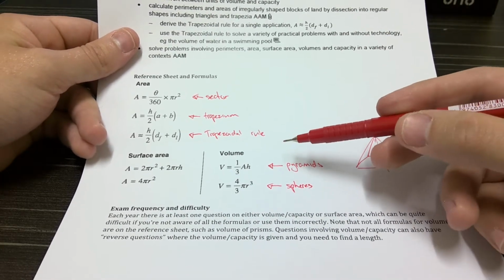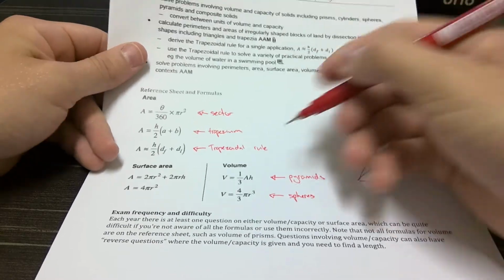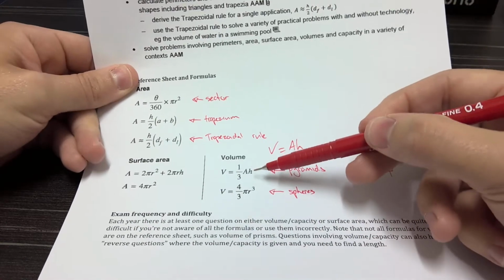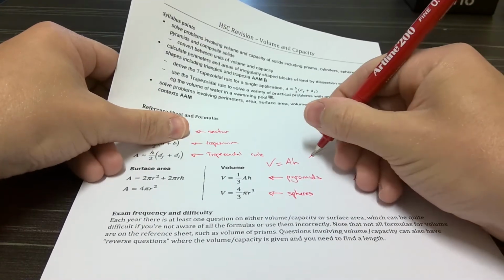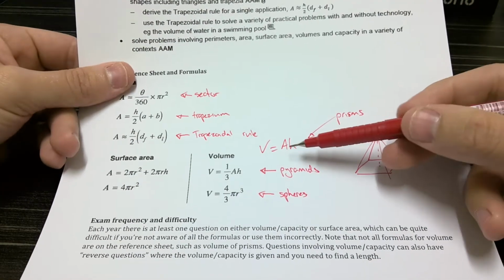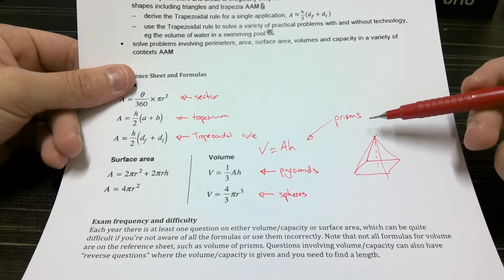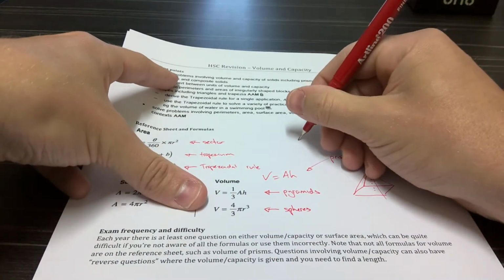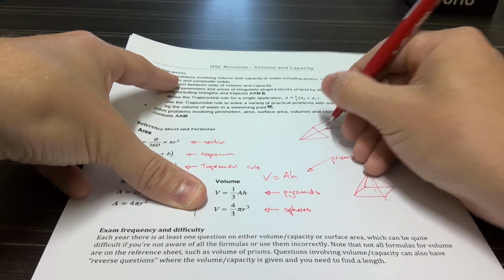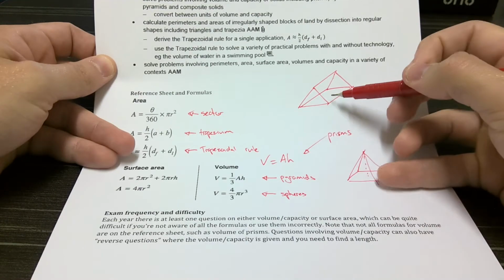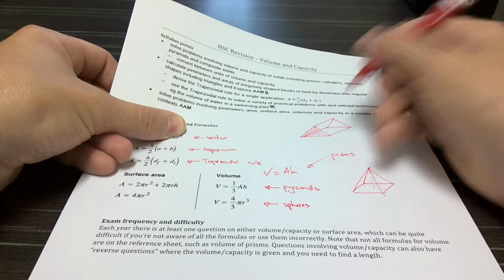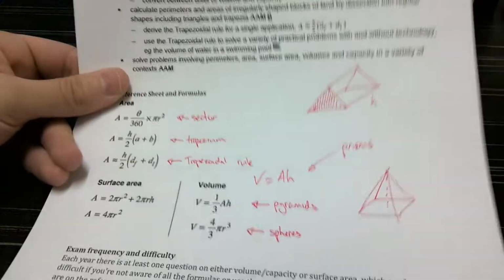The one volume that's not sitting here on the reference sheet is V equals AH, and you can kind of get it from there, but this is for prisms, and this pops up quite a bit and also throws a few people off. So what this means is you get the area of the base shape. Remember, a prism is basically some shape, so maybe like a triangular prism, and it's kind of like pushed into 3 dimensions. So to find the volume of that shape, I'm going to find the area of that base shape, that triangle, for example, and then times it by the height, okay?